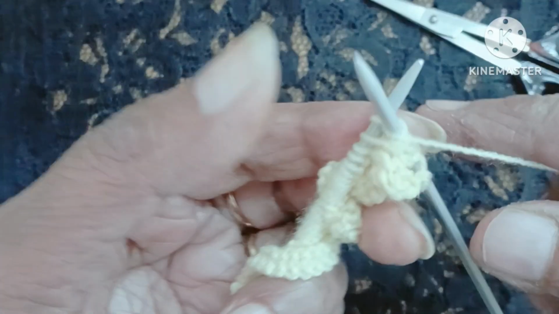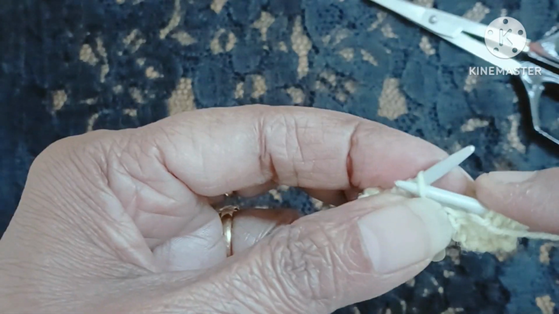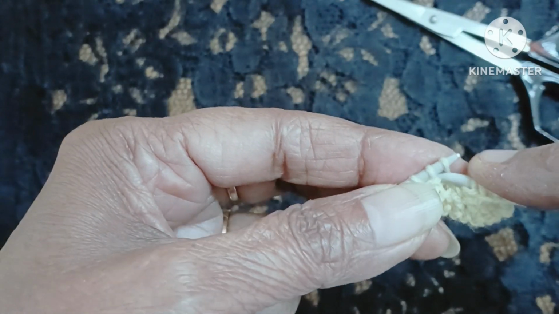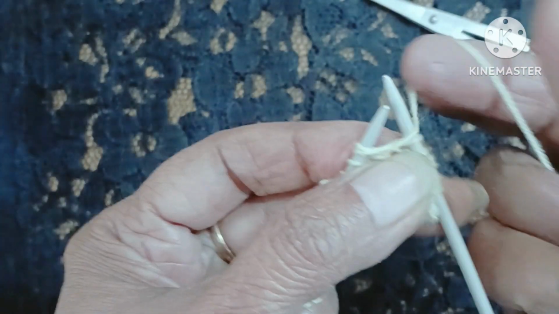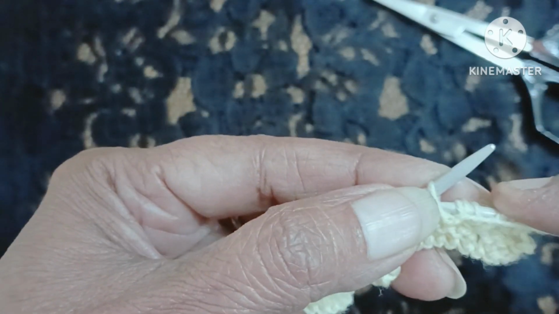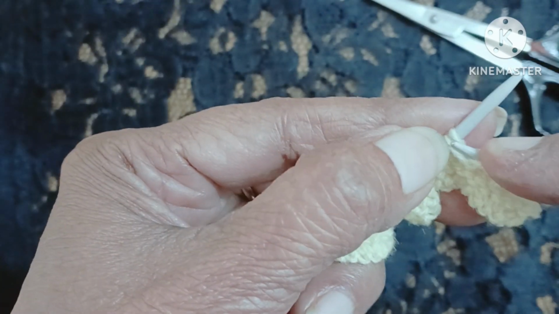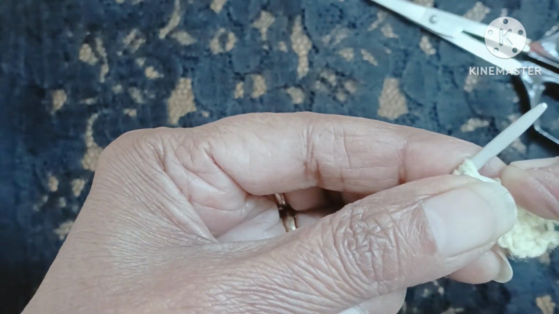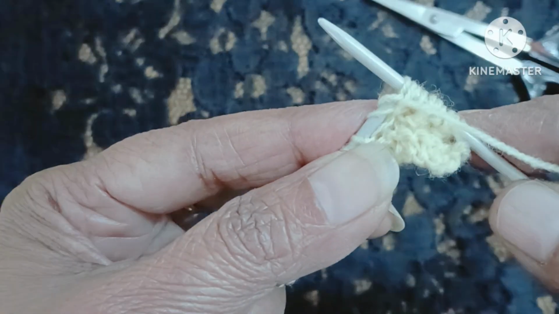Purl the first stitch, purl the second stitch first, yarn over, purl the first stitch, drop both stitches.